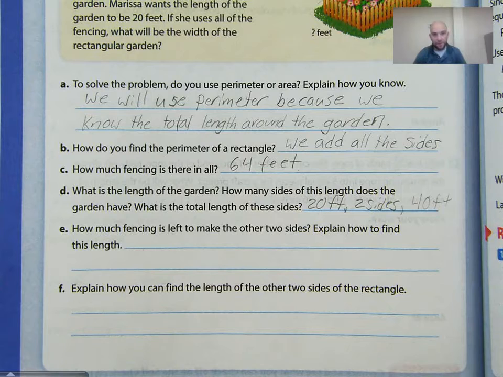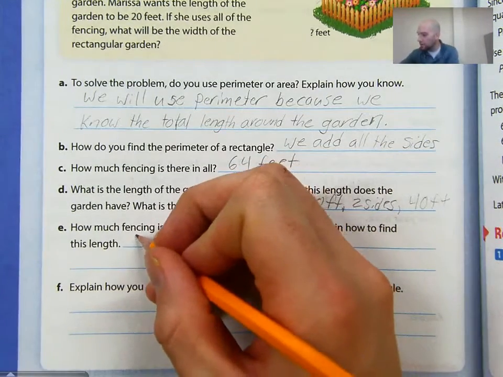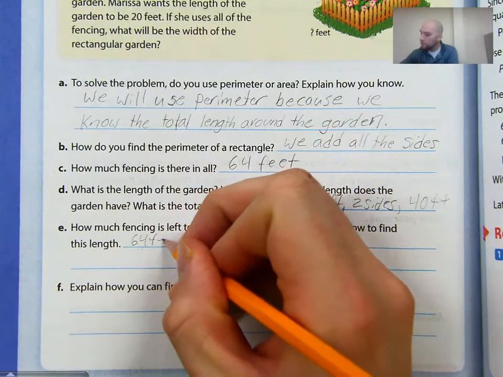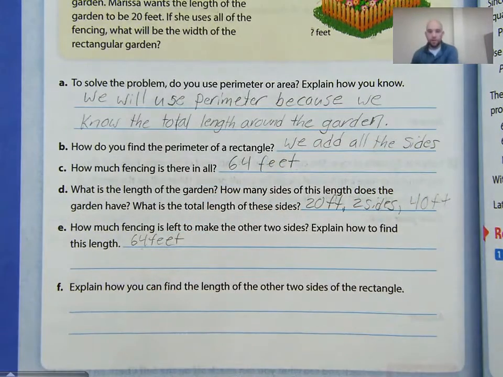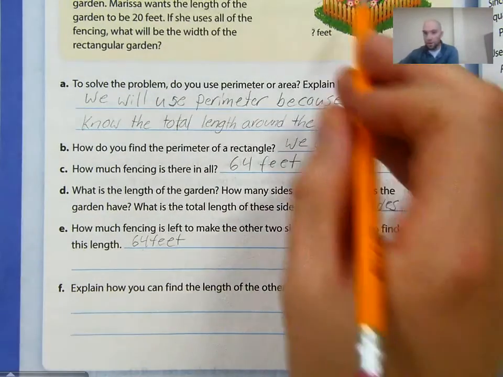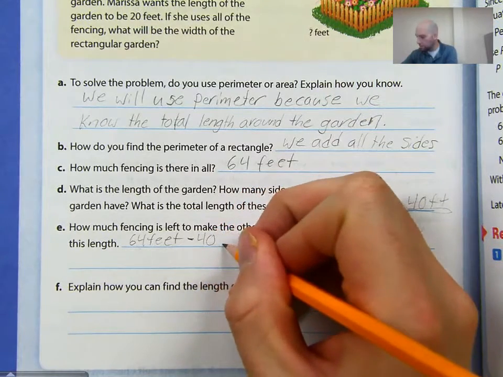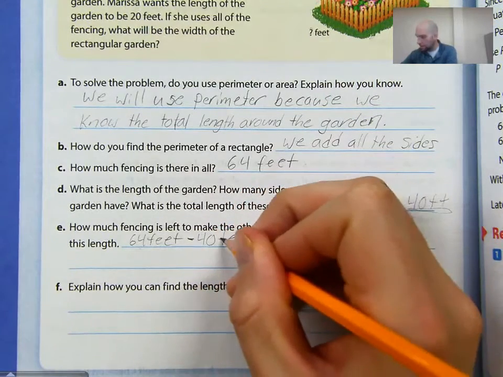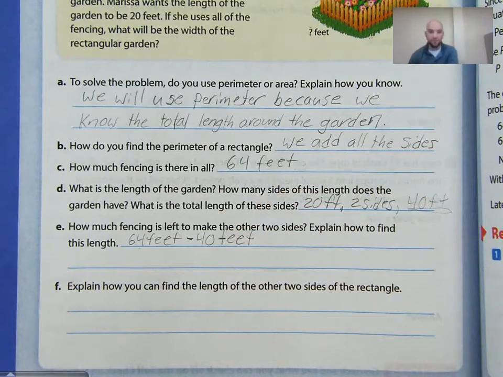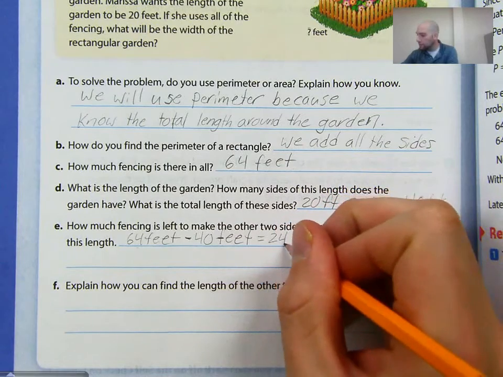How much fencing is left to make the other 2 sides? Explain how to find this length. So we have 64 altogether. And then we need to subtract how much we've used so far. So we've used 2 sides that are 20. We've used 40 feet. So we're going to subtract 40. And if we subtract 40 from 64, we'll get 24 feet left over.